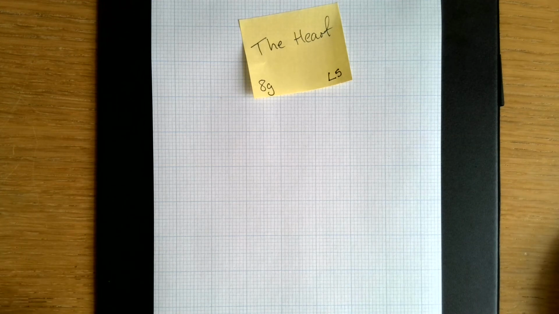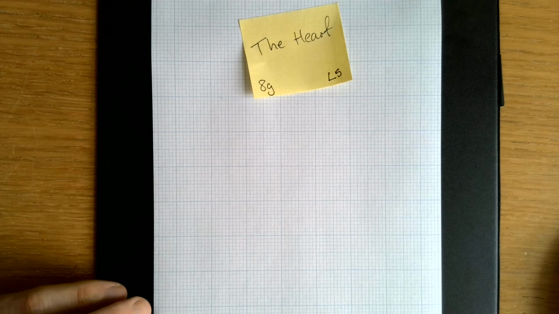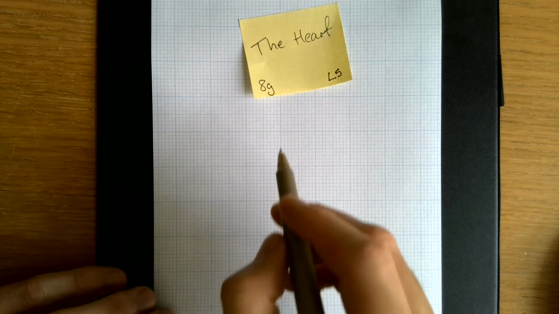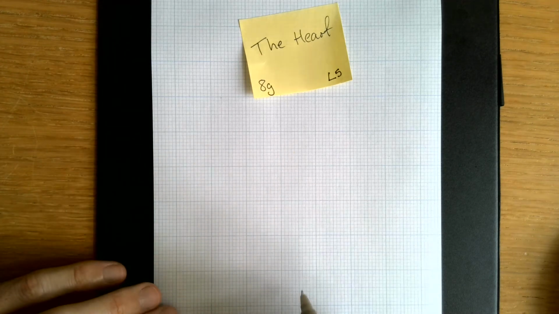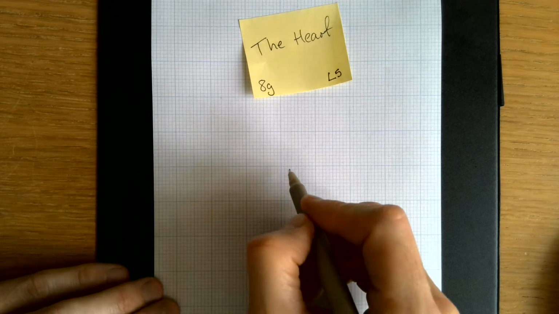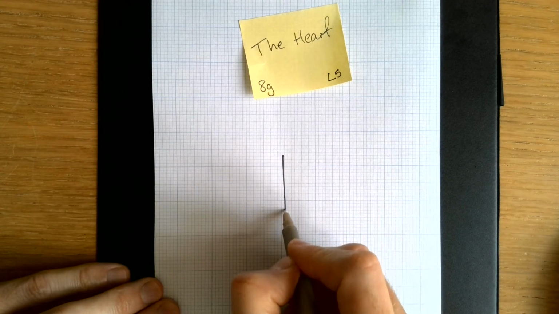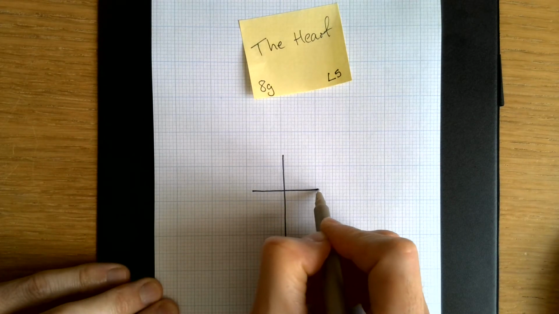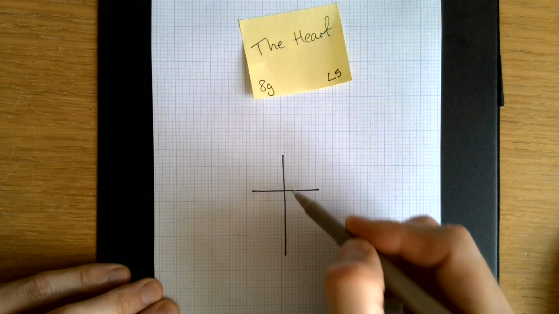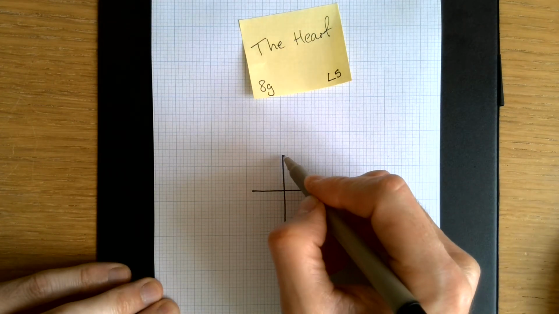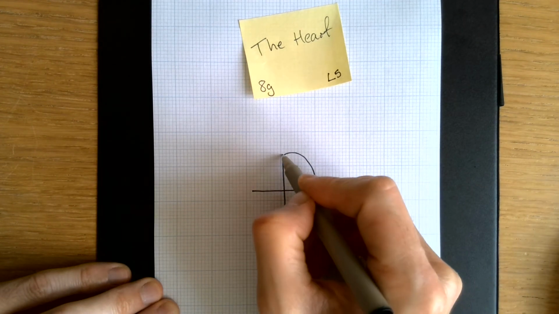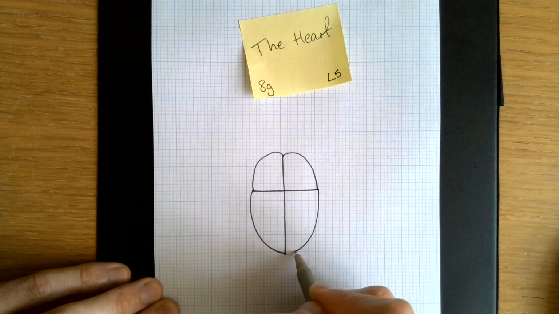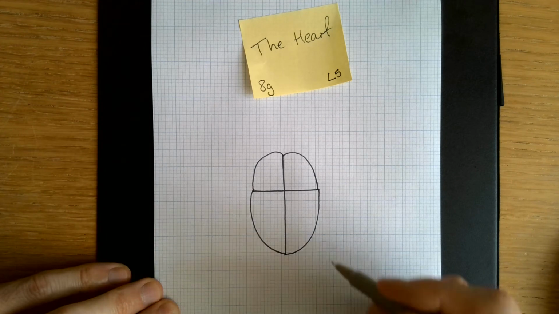Okay, here's your summary of the heart and the circulation system. So let's have a quick go at drawing out the heart, and we need to also consider two of the main parts of the body as well. So first of all, to draw your heart, we're going to draw a cross. The cross is going sort of slightly off center. Okay, so this is our basic design of the heart.